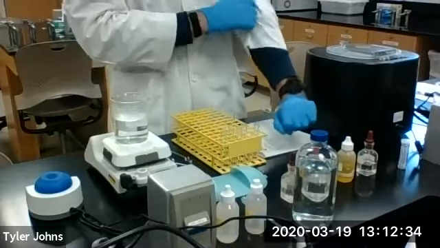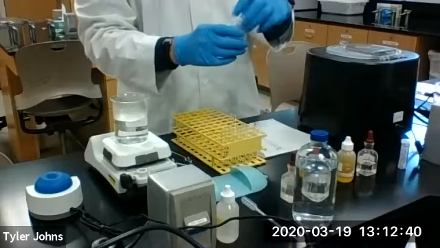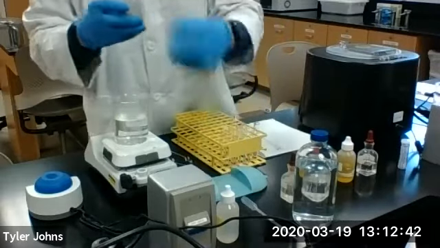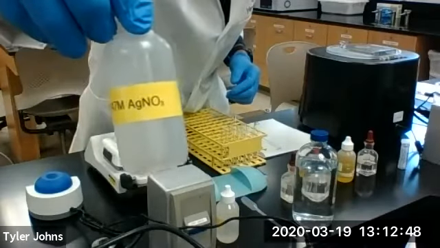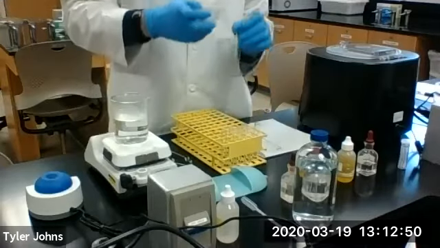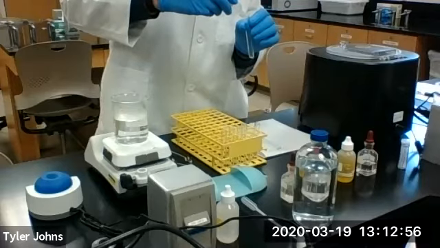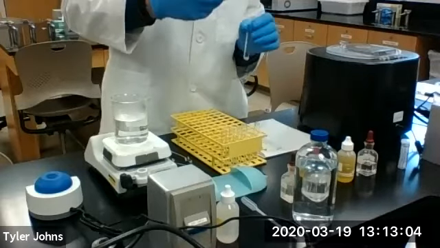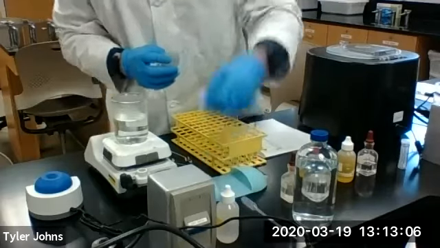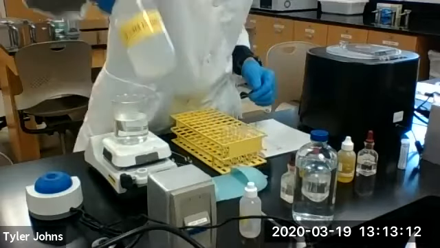Okay, so to start the chloride group, we're going to add 10 drops, or a few drops, of our silver nitrate. And we will add an equal amount of our lead nitrate to the same test tube.